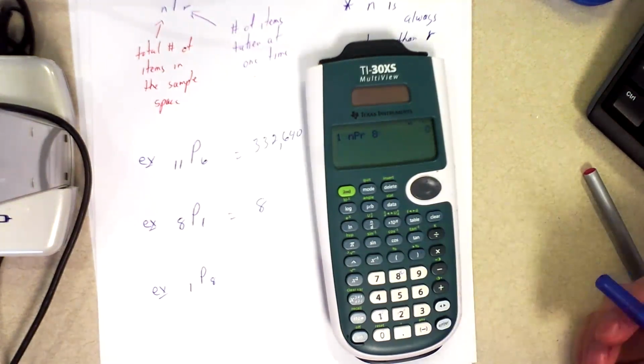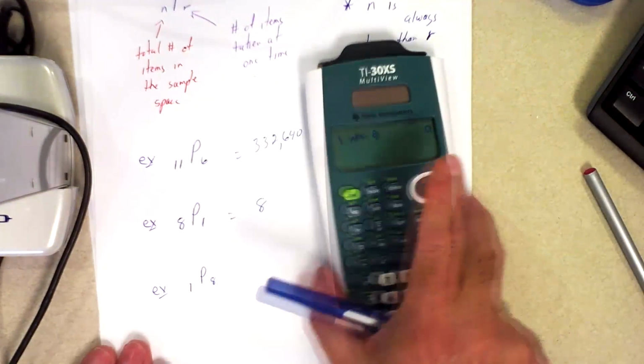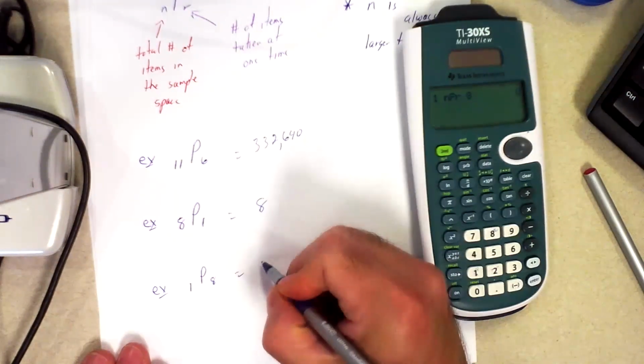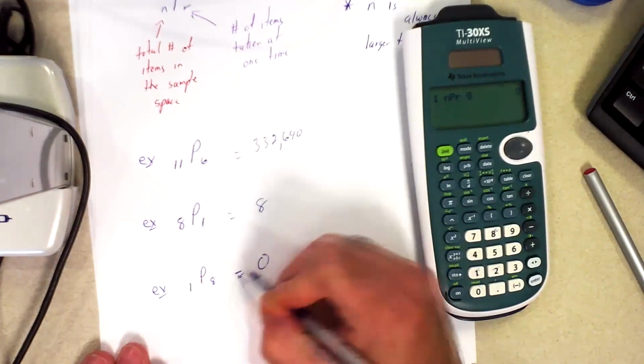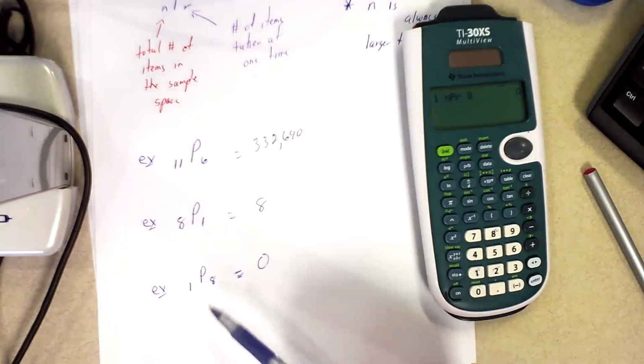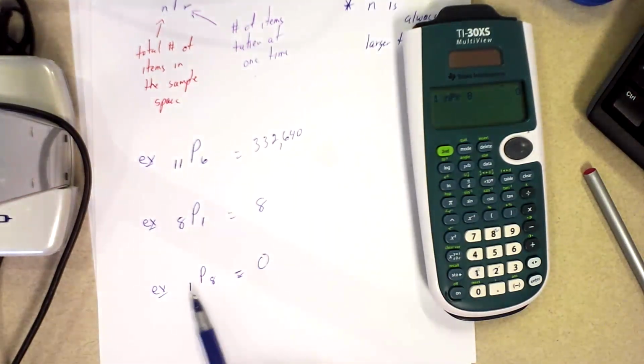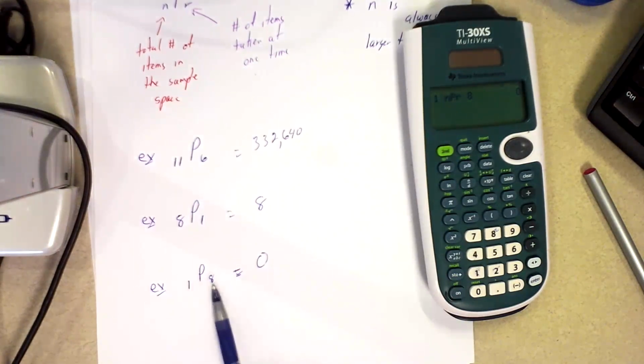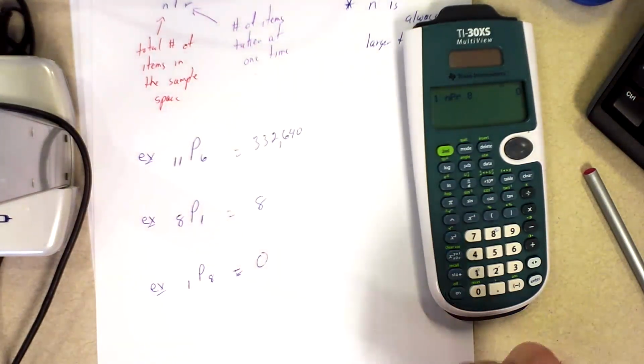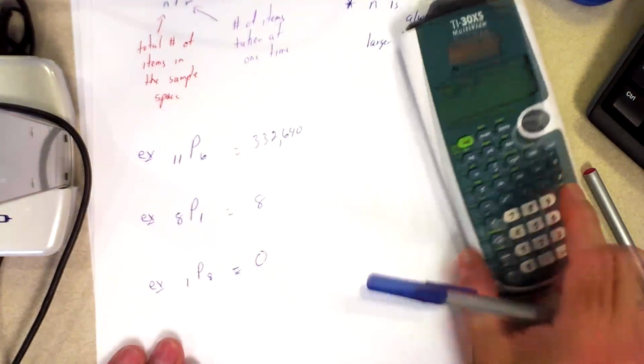You get 0. You know you did it wrong because you get a 0. Anytime you do it wrong, you've done it backwards. See how the left number is smaller than the right one? No, the bigger number has to be on the left side, and the smaller one on the right. Otherwise, you're going to get a 0. So that's how you know you did it wrong.